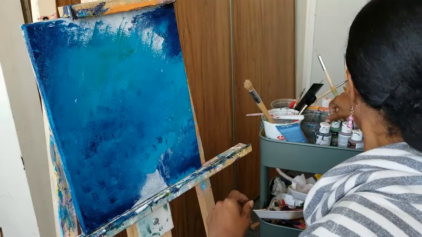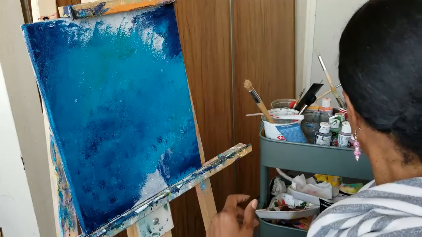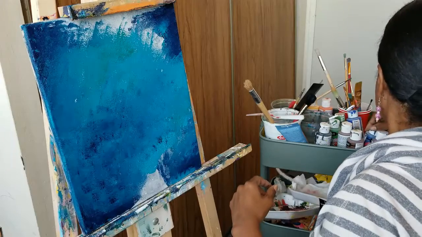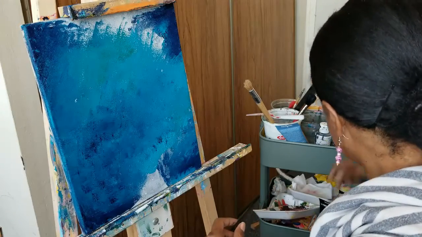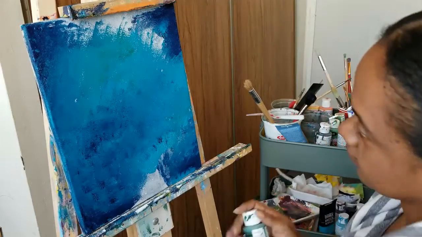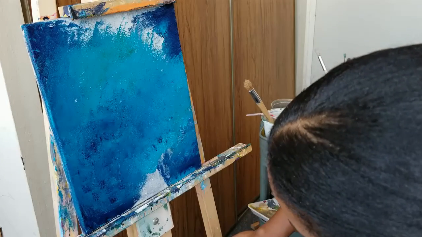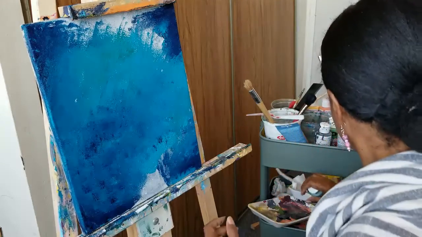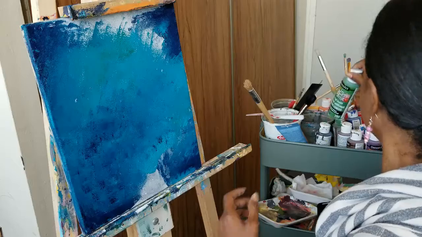I'm gonna add in a touch of a darker shade of green here. Just get my hands on it. I'm gonna go with two shades of green.